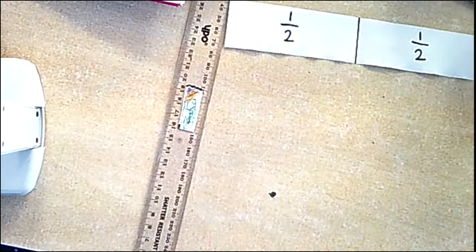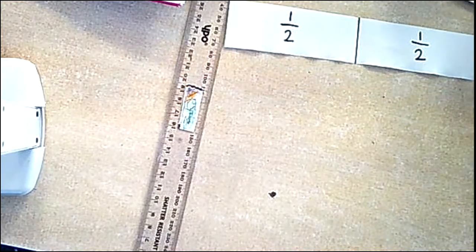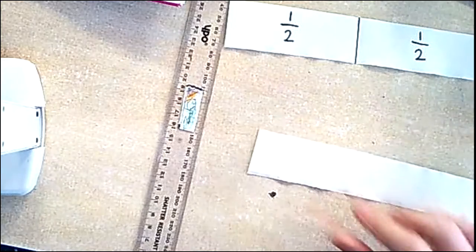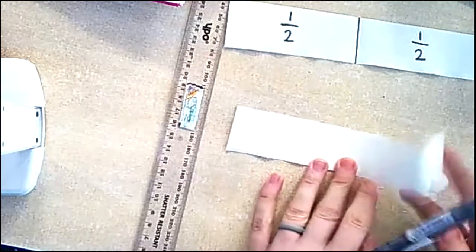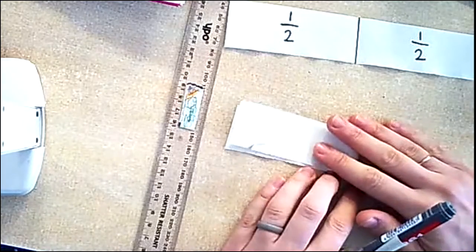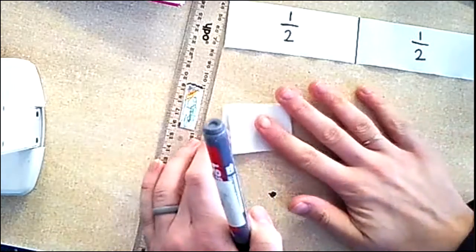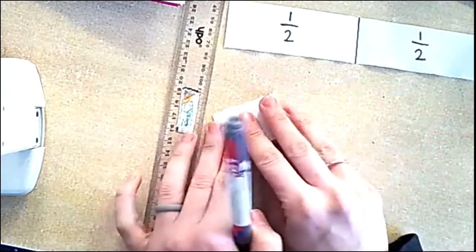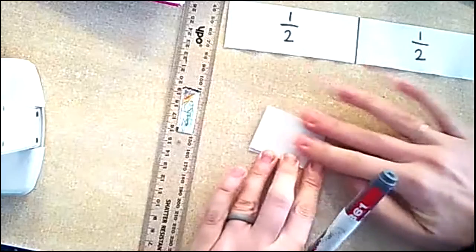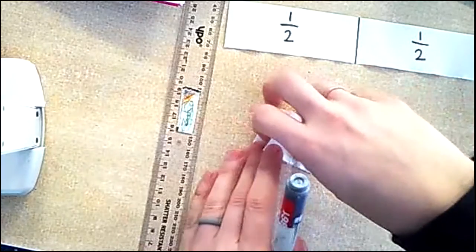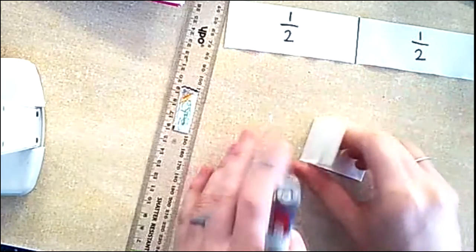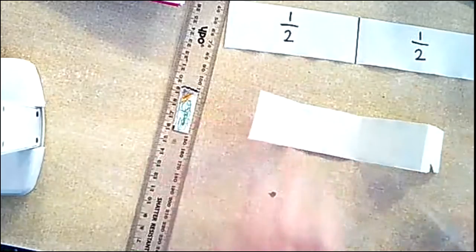We're then going to go to our next tile. So get another one. If I'm going too fast, just pause the video. There's no problem. I'm going to fold it in half. And then I'm going to fold it in half again. So it's half and half again. How many sections do you think it'll be? Let's check, see if you're correct. 4 sections.